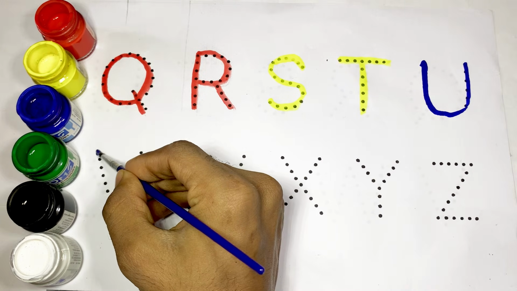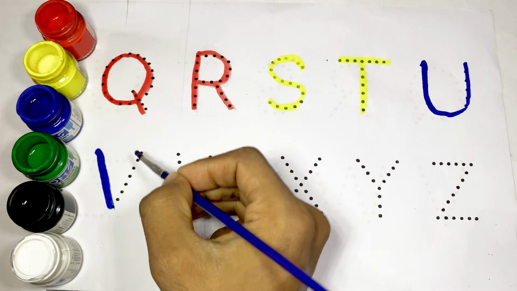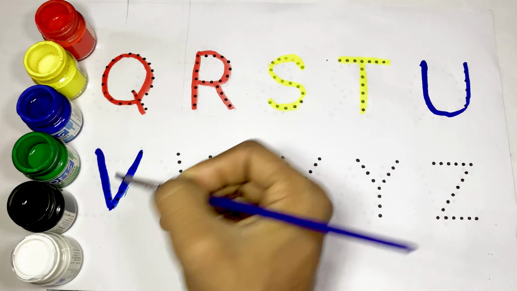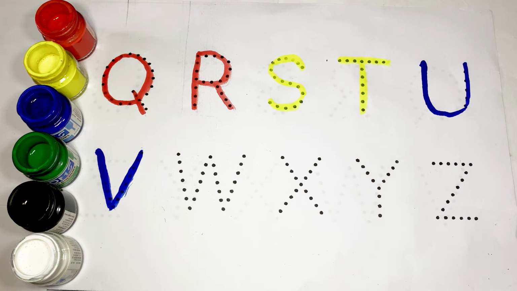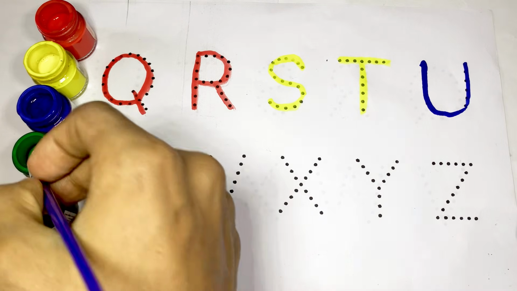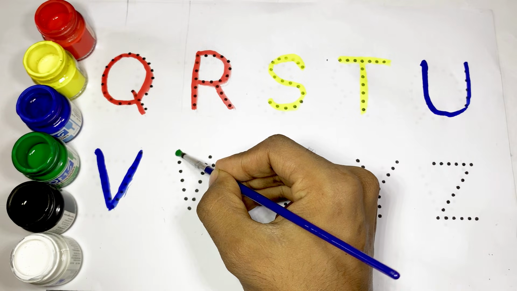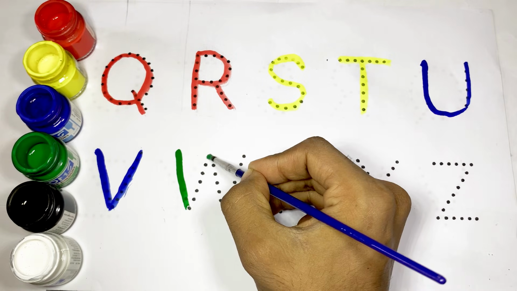V for van, V for violent. The alphabets of V. Next is W. W for wallet, W for watch. The alphabets of W, and W is green color. Green color.